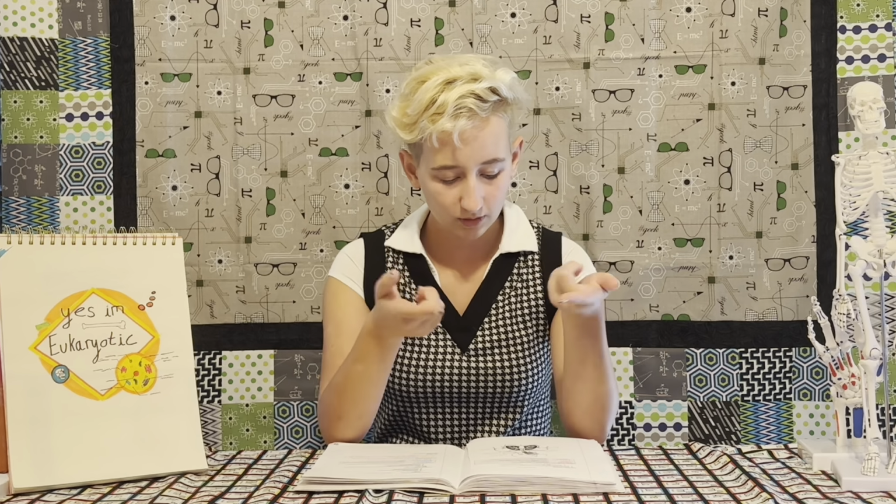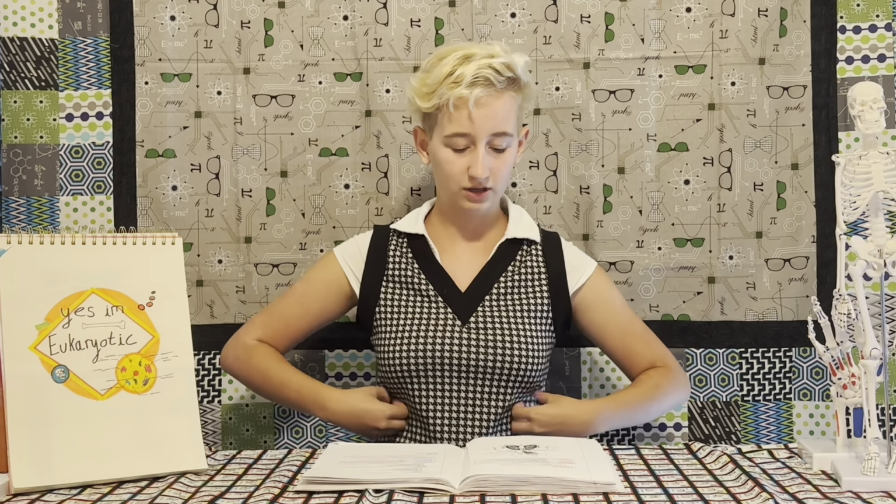So when you inhale, your lungs are going to inflate, and that's done using the diaphragm, which will push down and allow your lungs to expand in your chest cavity, or your thoracic cavity.